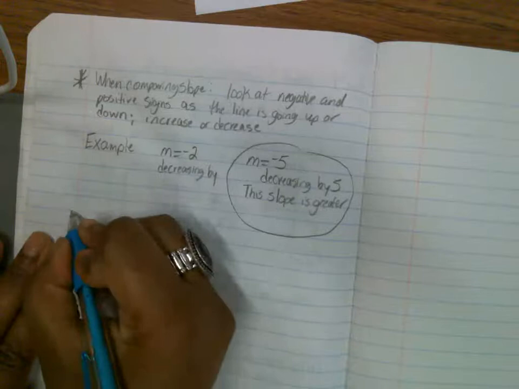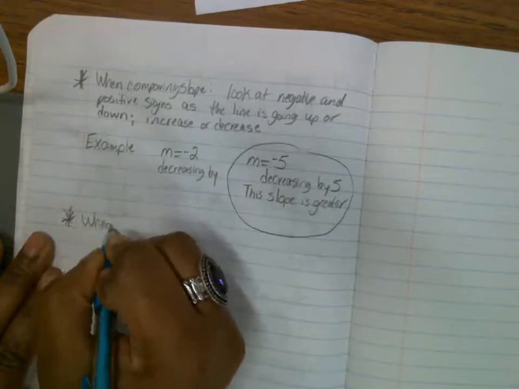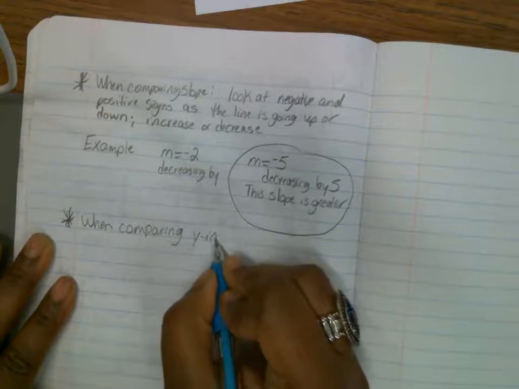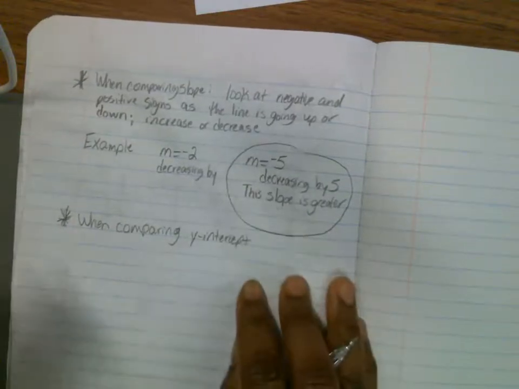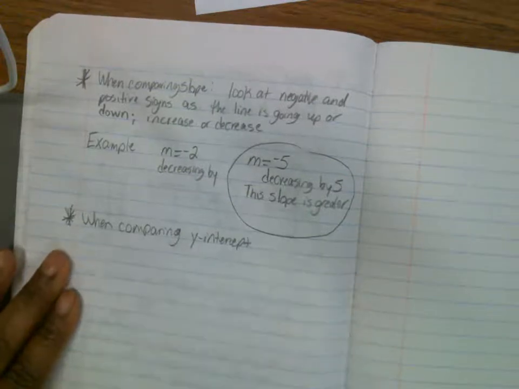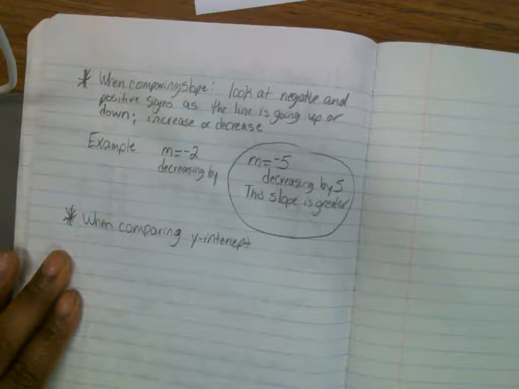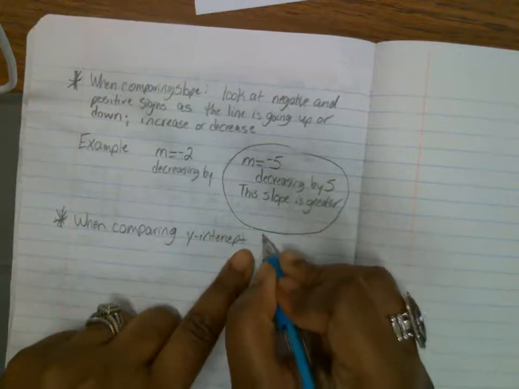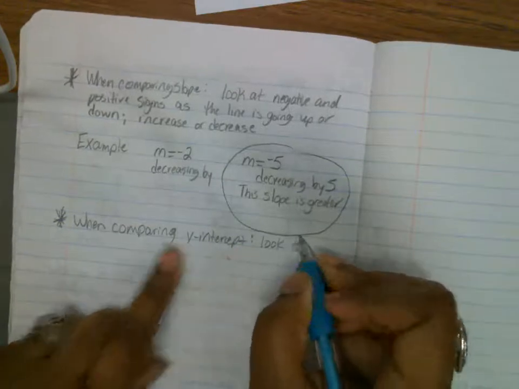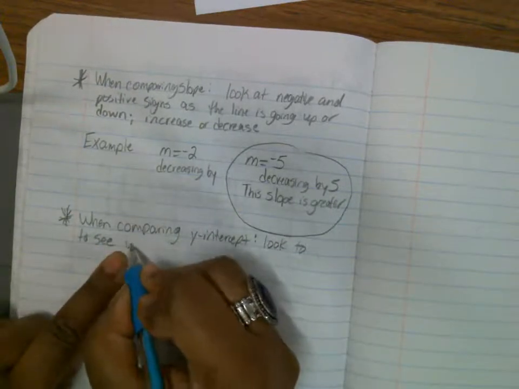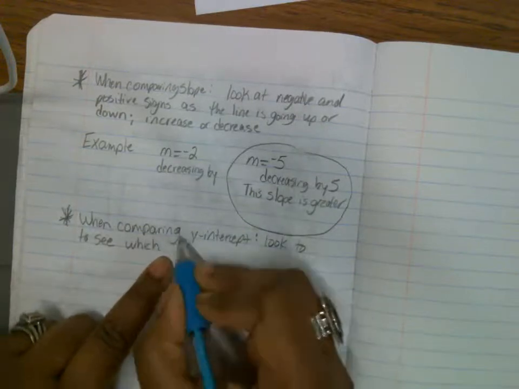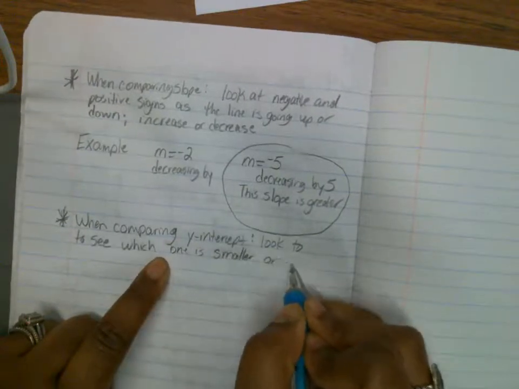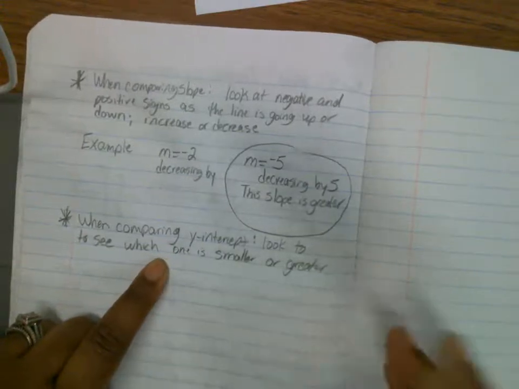When comparing the y-intercept, super important, all you're doing here is just looking to see which one is smaller or greater. You can go by the numbers. That's it.